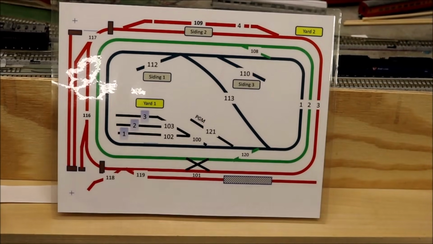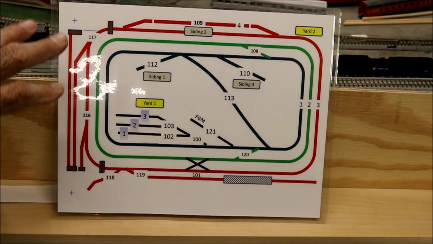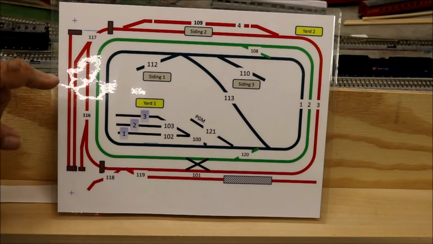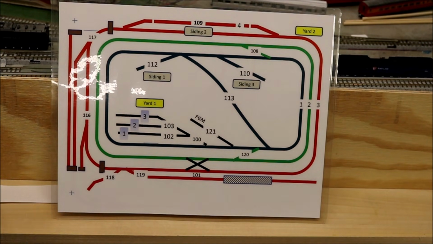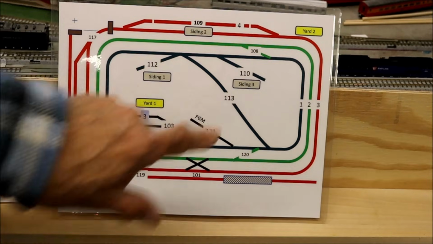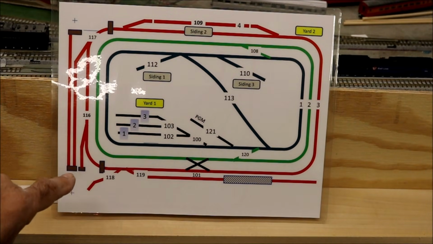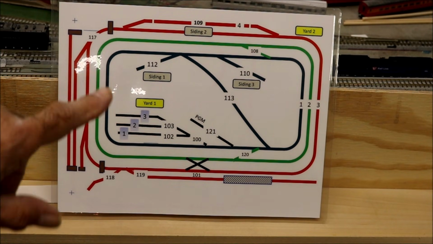Okay, this is the layout diagram. I did this in PowerPoint. You can use any rail or some other track program if you want to transfer it to a sheet of paper. Basically, it's just a sheet of paper, and it's laminated through staples. And on it, I started labeling and numbering all of the turnouts in this section of the layout. And I've labeled the yards, yard 1, yard 2, the sidings 1, 2, and 3, and I numbered everything. And on this particular graphic, I started at number 100 and moved up from there.